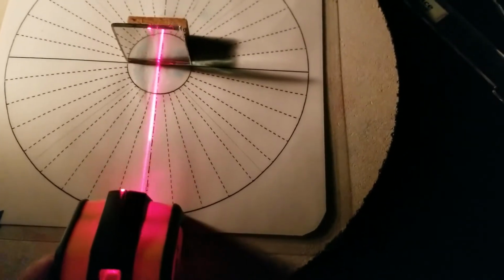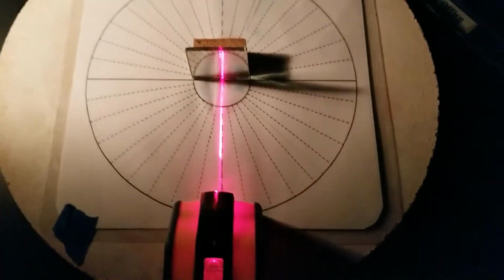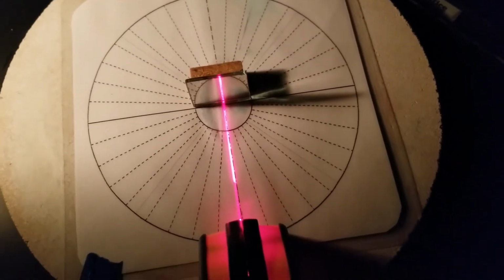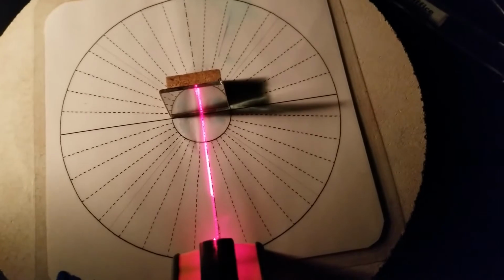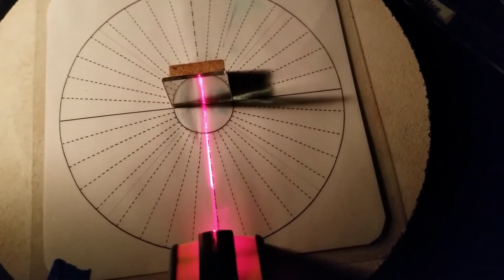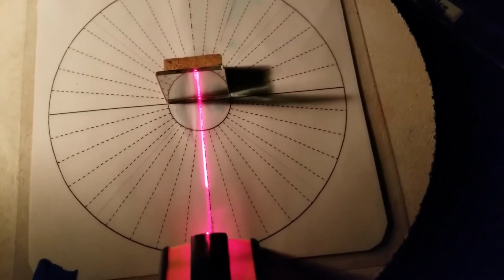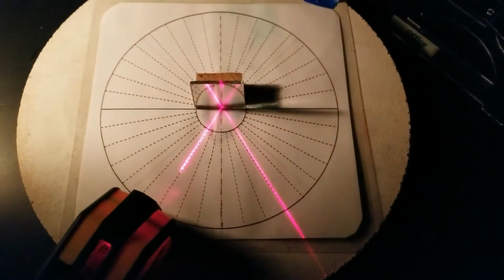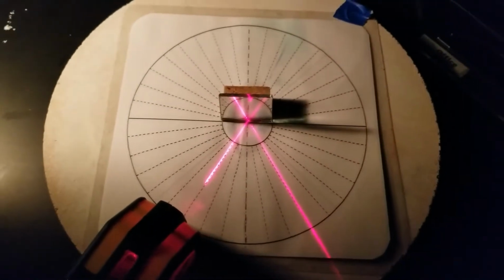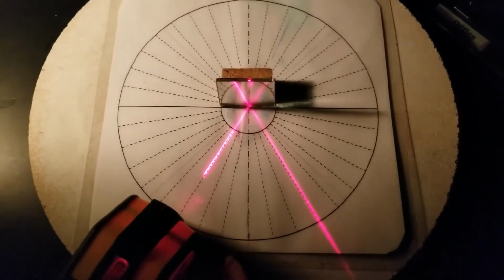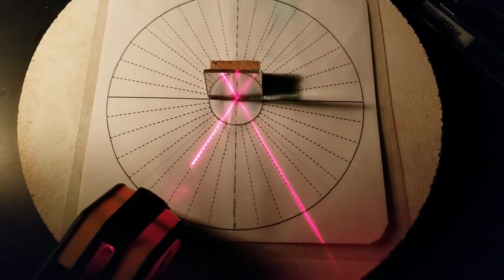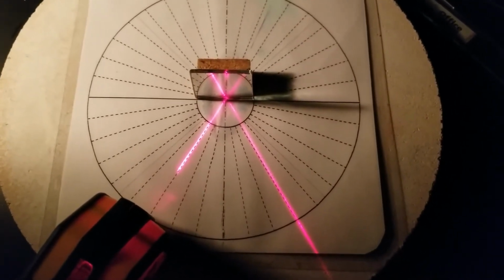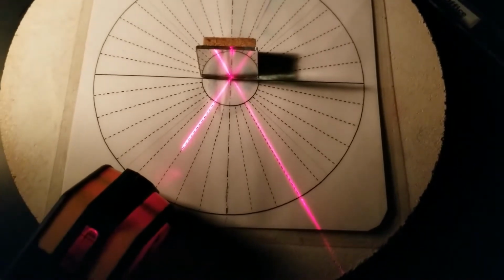So if I try this line, this is the normal line. The light comes to the mirror perpendicular to the mirror and is reflected back perpendicular. Both the angle of incidence and the angle of reflection are 0 in this case. Now if I increase the angle of incidence, the angle of reflection also increases. For this diagram, both the angle of incidence and the angle of reflection are 30 degrees.